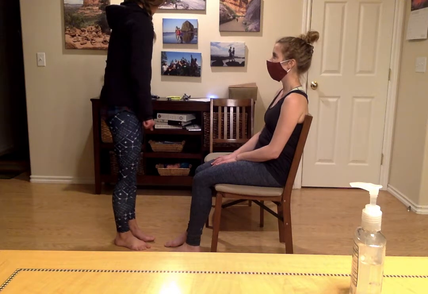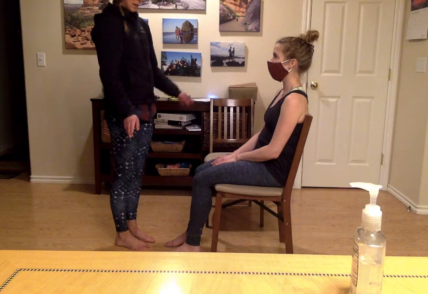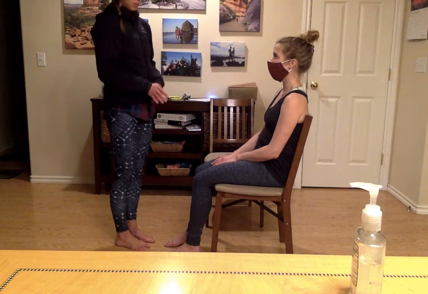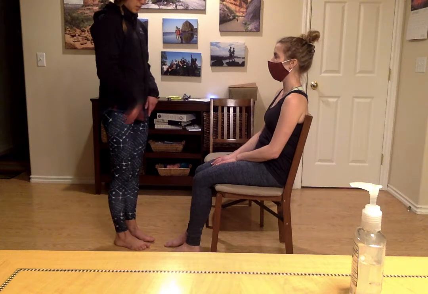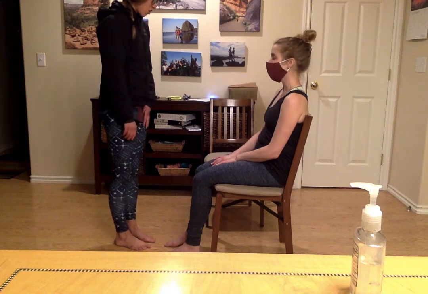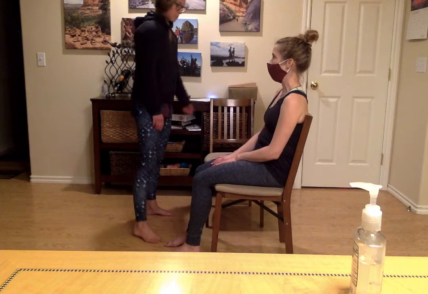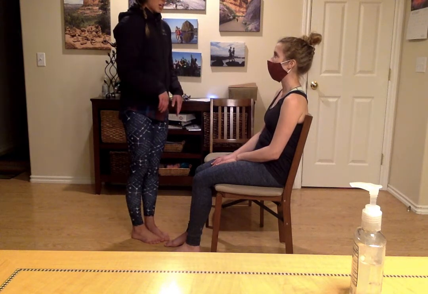So now, also with looking at her skin throughout the whole exam, we'll be looking for any lesions, bumps, lumps, rashes, anything that we would be concerned for cancer. Any issues with your skin at all? Anything new? Okay, good. So I'll start by just examining her head.